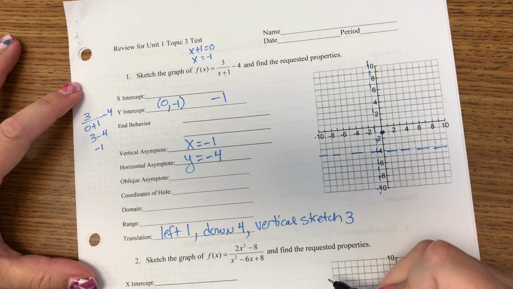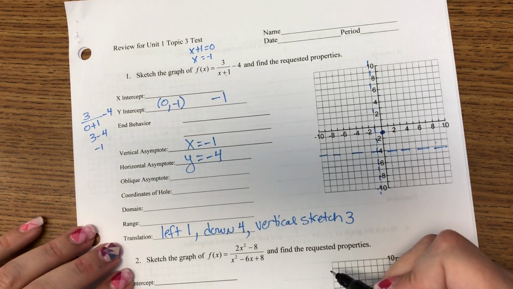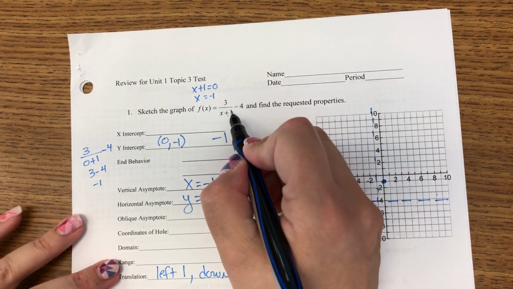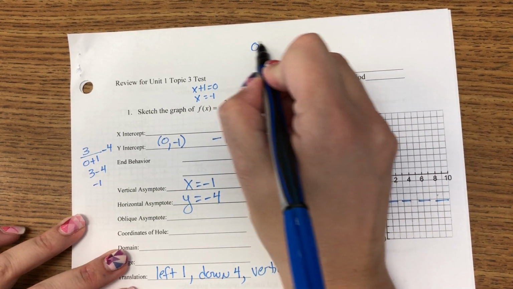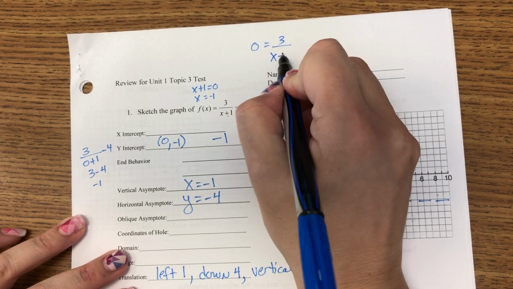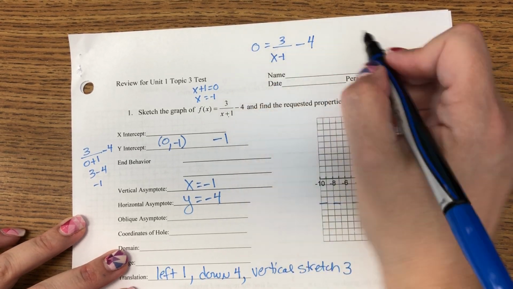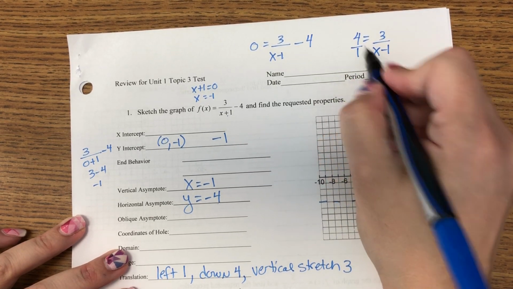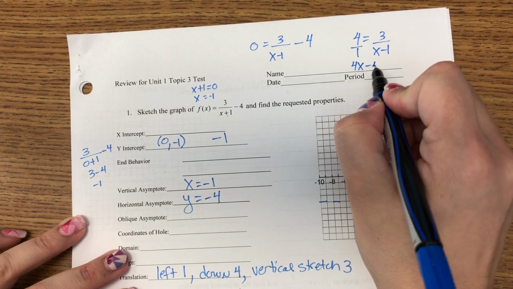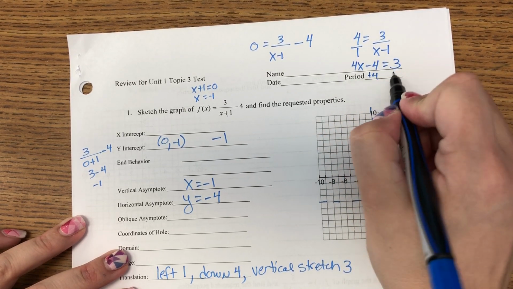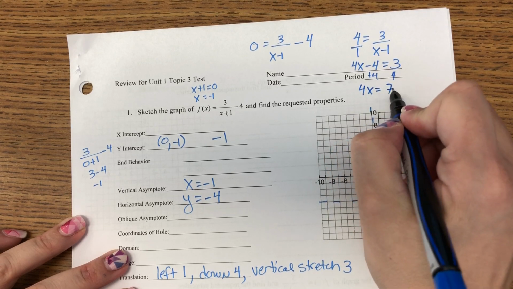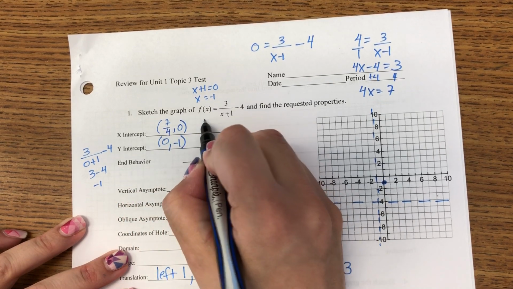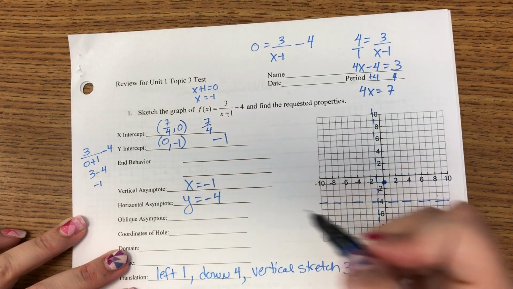The x-intercept will be easier to do with my calculator. That is when the y is 0. No, I'll solve that. So we're going to set the whole equation equal to 0. So I'm going to add 4 to the left. Make this into a fraction. We can cross multiply. Add 4. So that's 7/4. Or you could just write 7/4. You don't have to write the whole coordinate.